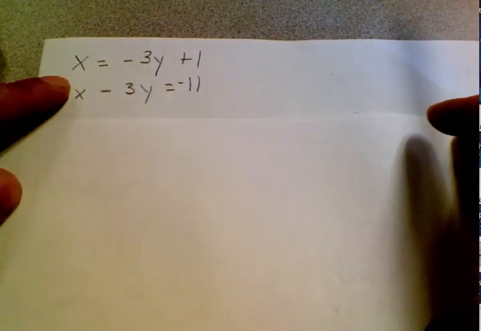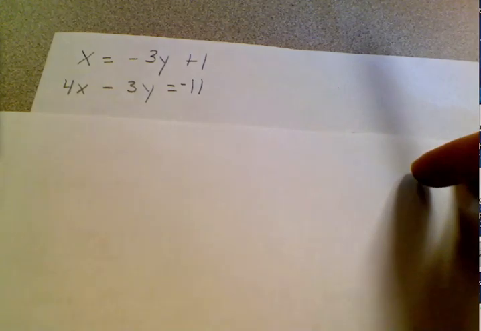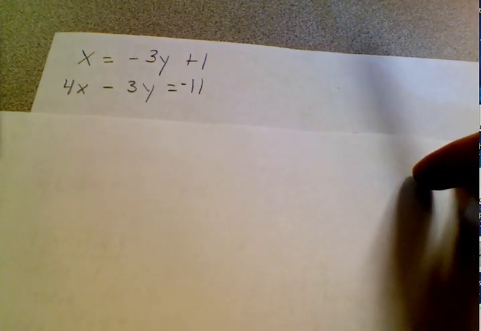All right, moving on to the next example. Again, if at any point you need to pause and go back, please do so. Here's the next example that I want you to try on your own. Would you go ahead and do that right now? So this system reads x equals negative 3y plus 1, and then 4x minus 3y equals negative 11. Try that on your own.